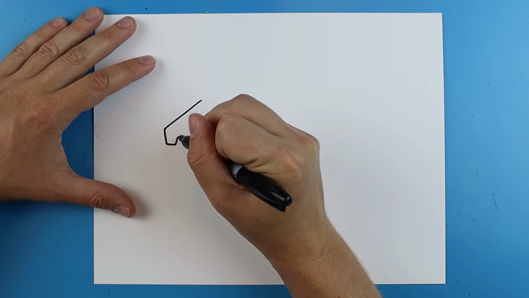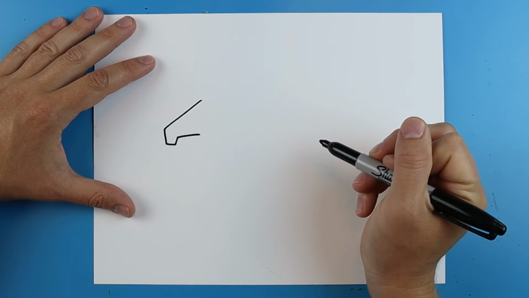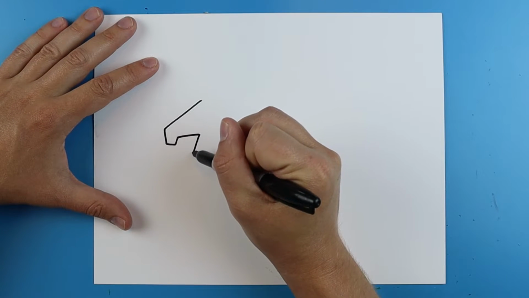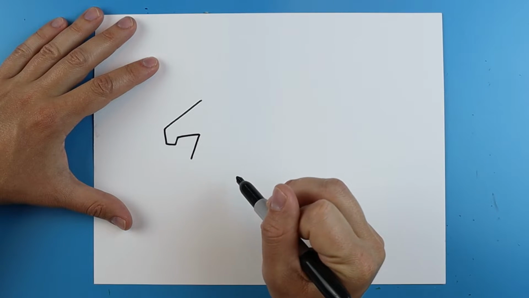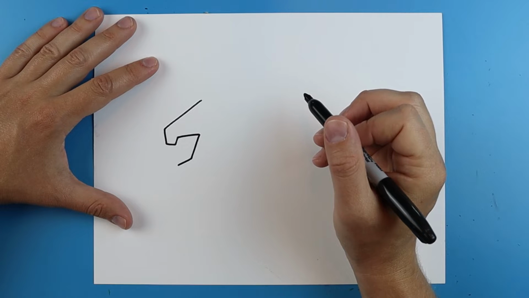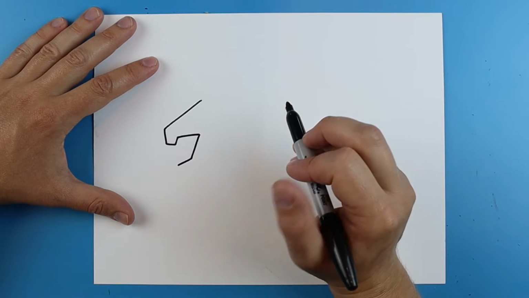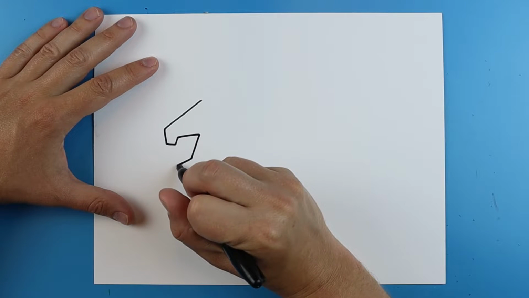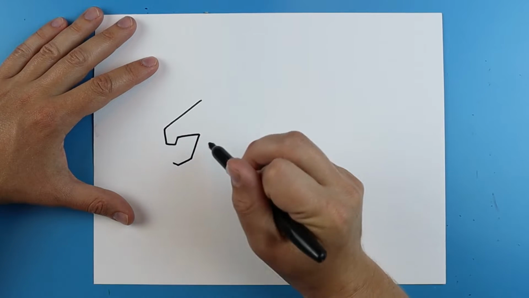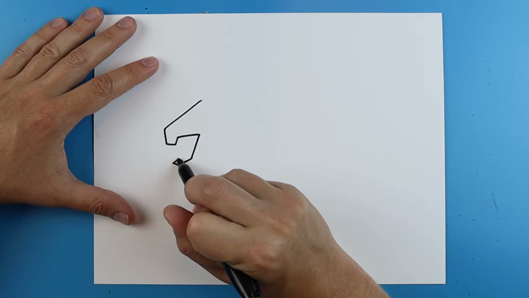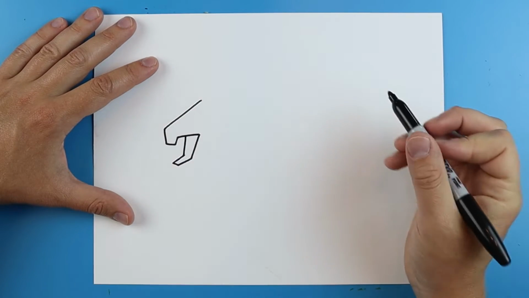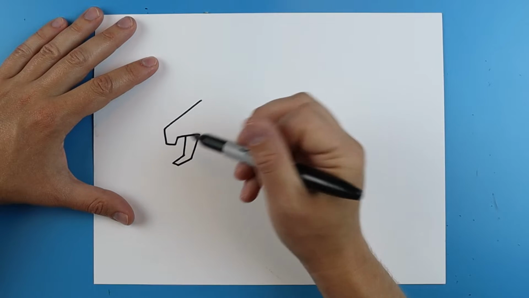Then starting here, I'm going to draw a line that goes over, and then I'm just going to make a line that goes down. Then we'll make another little angle line like this. And then we'll just make a little line that goes over. A lot of little angles. Then you just want to make a line that goes over, and then it's just going to go up like this. And that will kind of form the mouth.